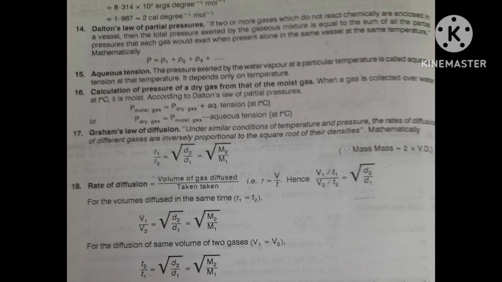Then for the volumes diffused in the same time, you can write V1 upon V2 is equal to under root D2 upon D1, that is equal to under root M2 upon M1. In Graham's law, simply in the place of R1 and R2, R1 means V1 upon T1 and R2 is equal to V2 upon T2.